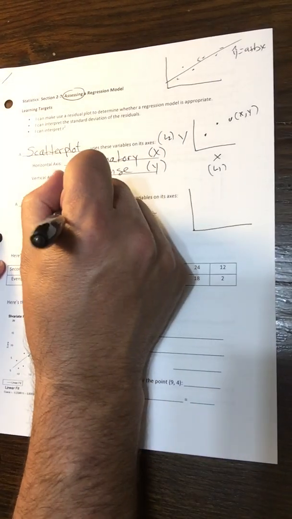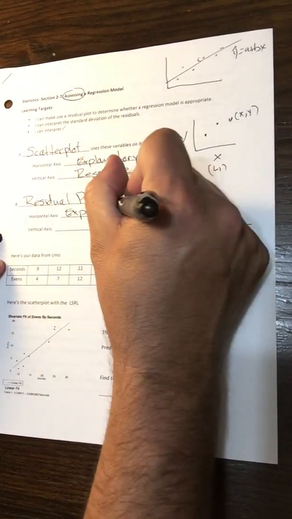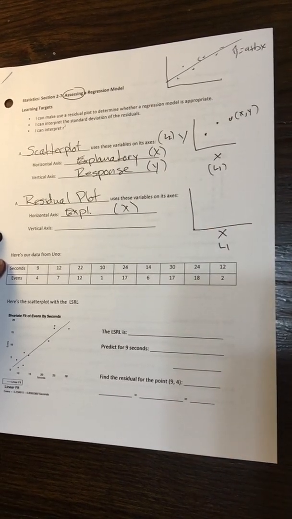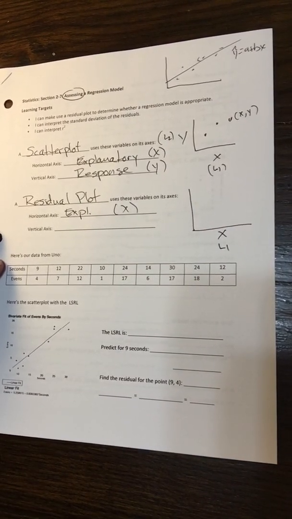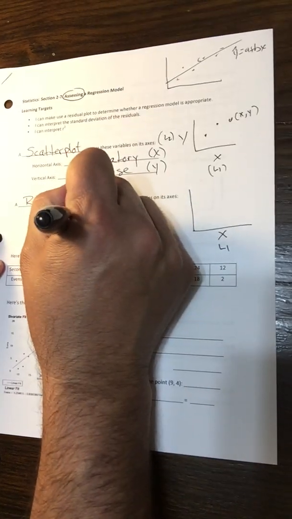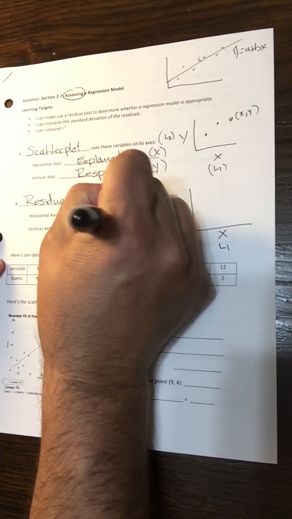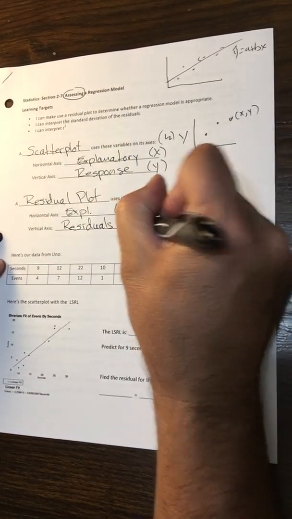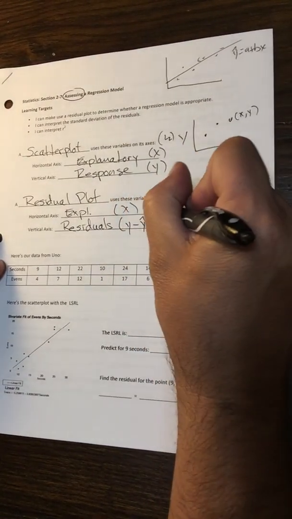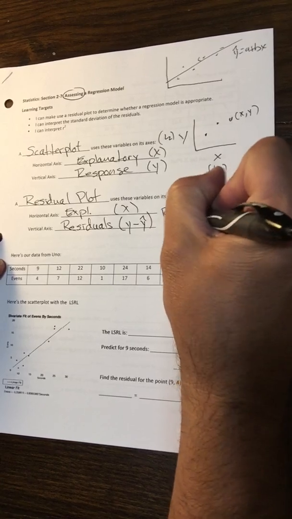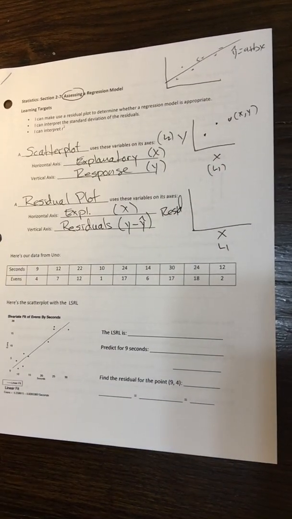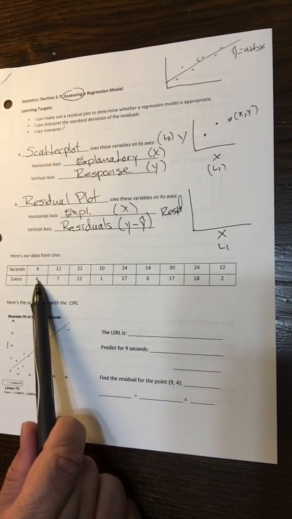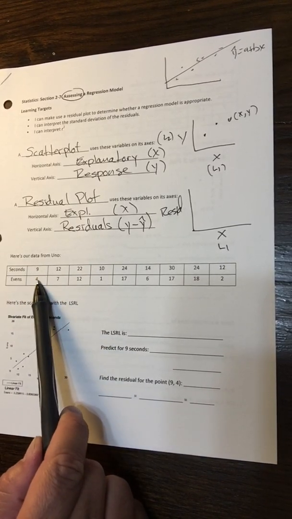The horizontal axis, we stay with the explanatory variable x. So I am going to put an x here, that's L1. But the vertical axis is not y. We graph all of the residuals. That is, as you might recall, y minus y hat. So I'm going to put the residuals here. Okay? That means for every x, y point that I have, I'm going to take the y and subtract from it y hat.